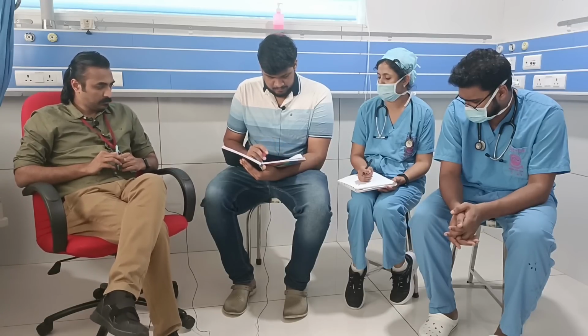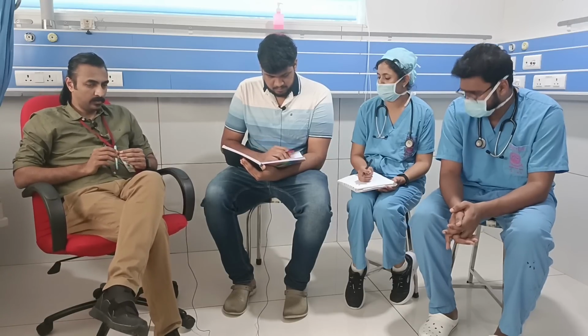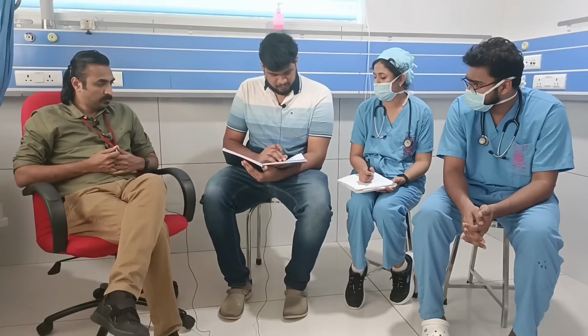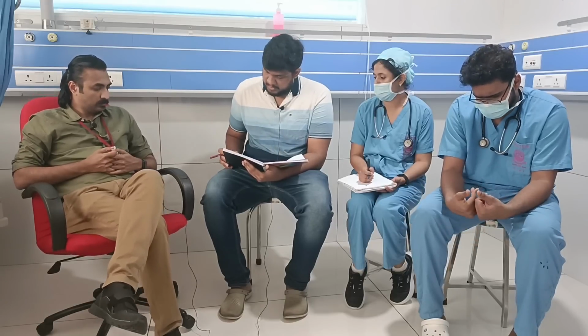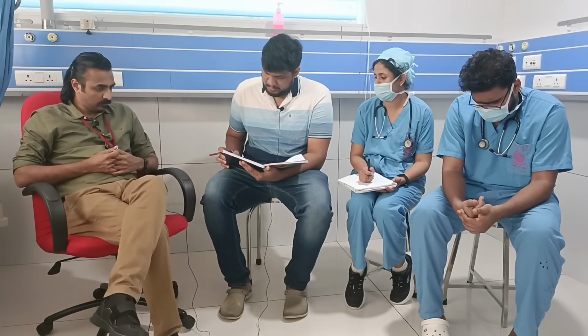Okay. What does that indicate in this background? Acute pancreatitis is indicative. Then RFT: urea is 33, creatinine is 0.63. So there is no overt renal failure.